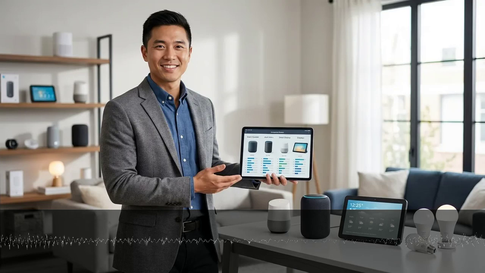Today, we're tackling something that trips up almost every smart home beginner: how to actually compare devices so you don't end up with a drawer full of incompatible gadgets.